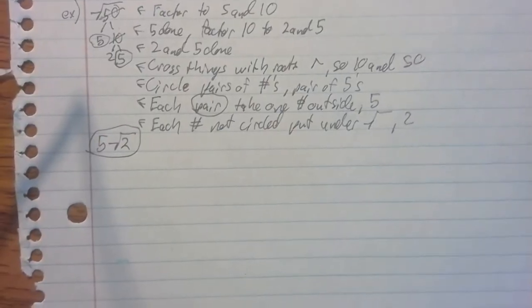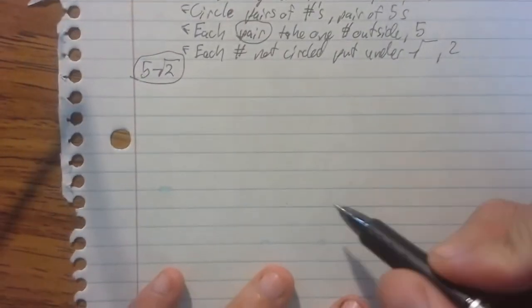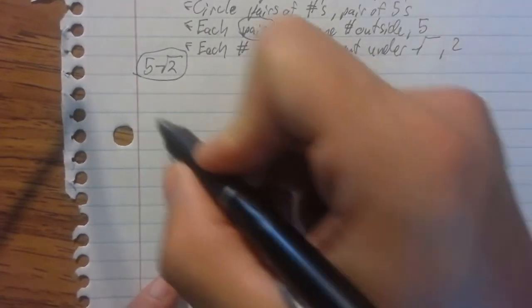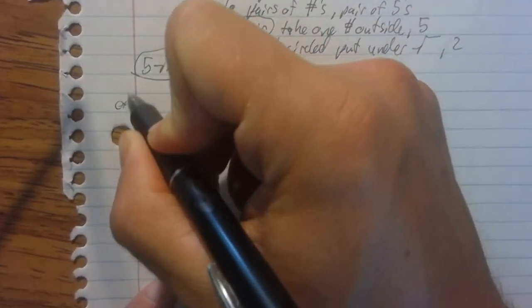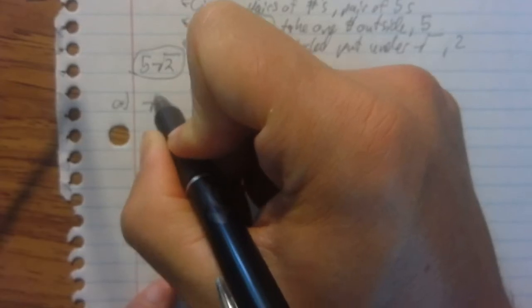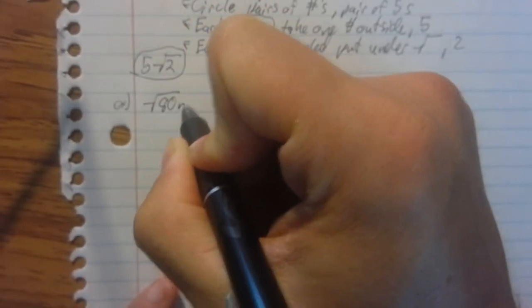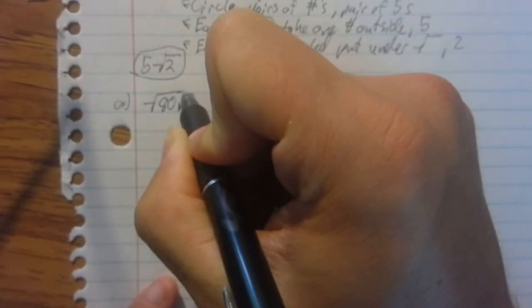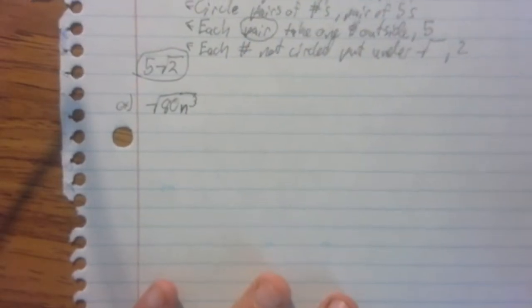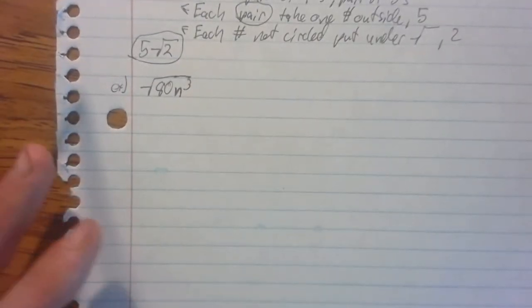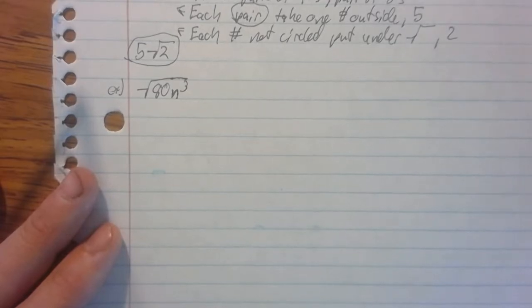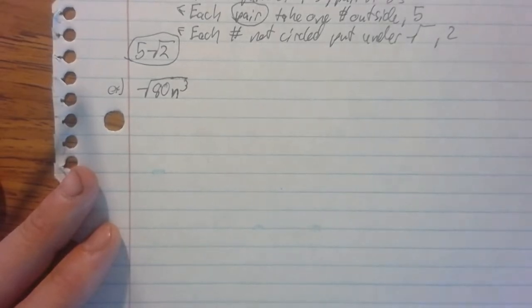All right. So the next example we're going to do is going to be a little bit more difficult because we're going to throw in some letters. So we have the square root of 80 n to the third. And this is fine because we can always remember that letters, these variables, are just numbers that we don't know yet. So we're going to do all the same things. We're going to take care of the number first.